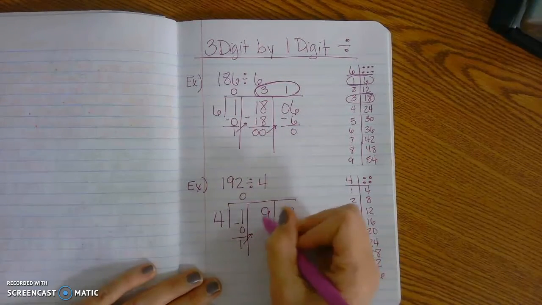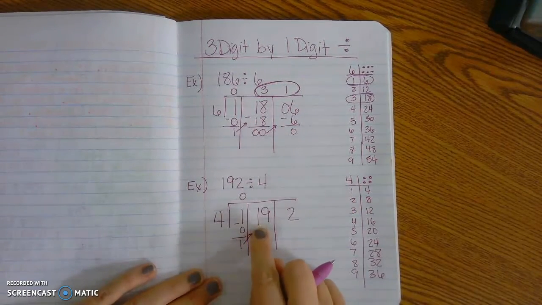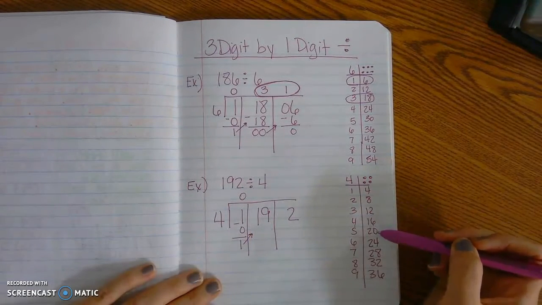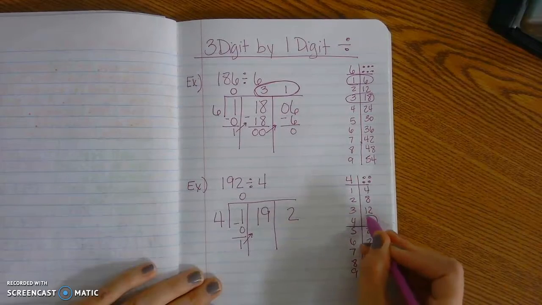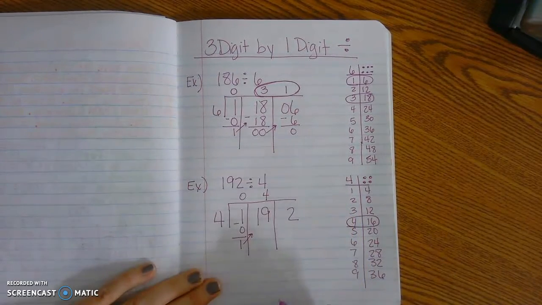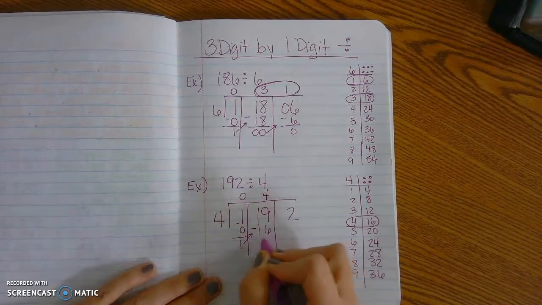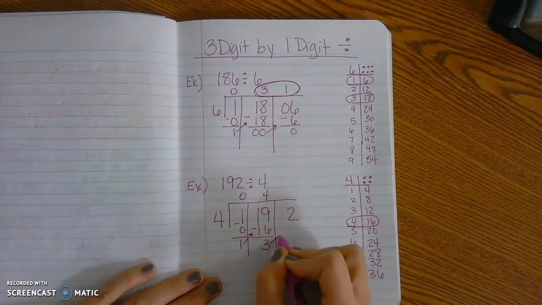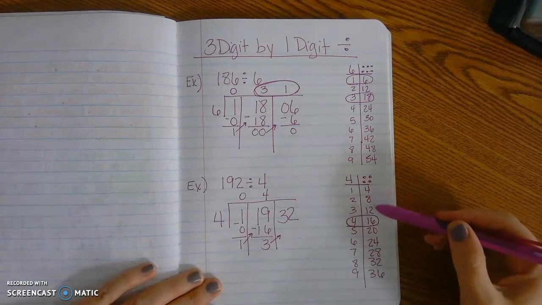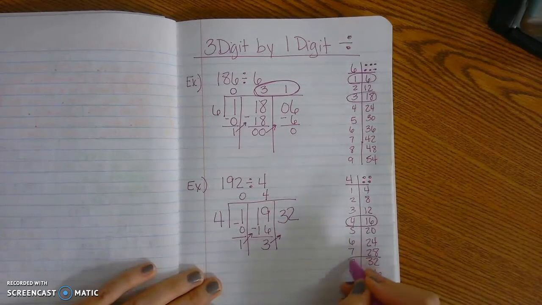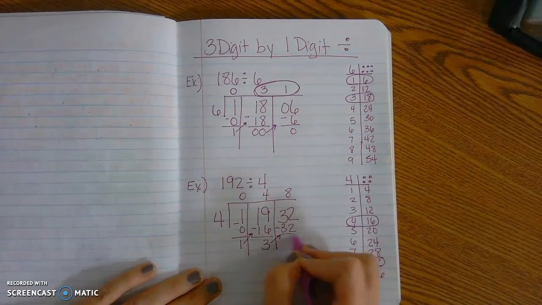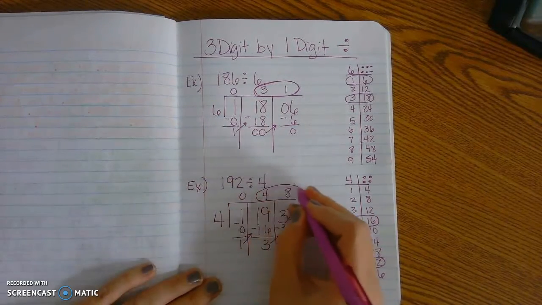Okay, so then you bring your 1 over in front, you put it in your tens place. So in front, now I'm going to look for 19. 20 is too much, so I've got to back up and use my 16. So the 4 goes up here as part of your answer. Minus 16, you get 3. So I slide my 3 over into my tens place. Now I look for 32. Yep, that is a multiple. So you put 8 up top, minus 32, and that's my answer, 48.